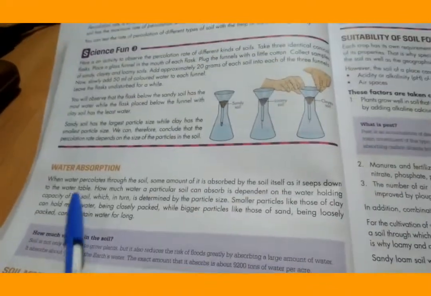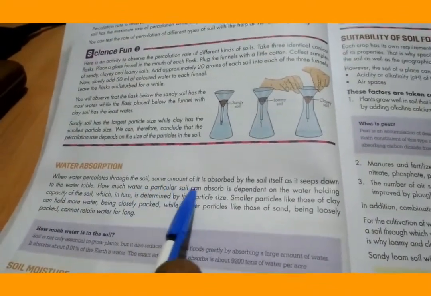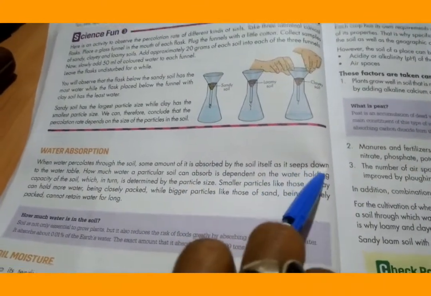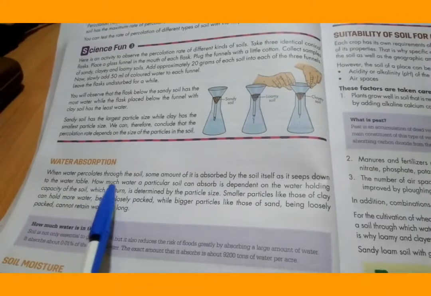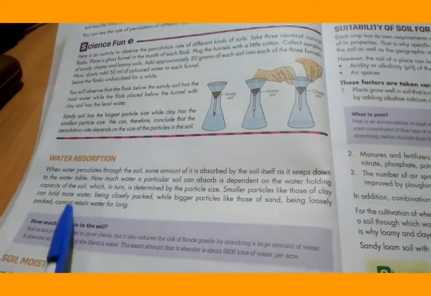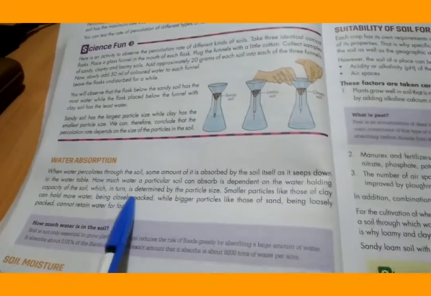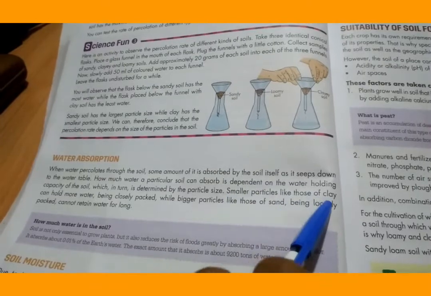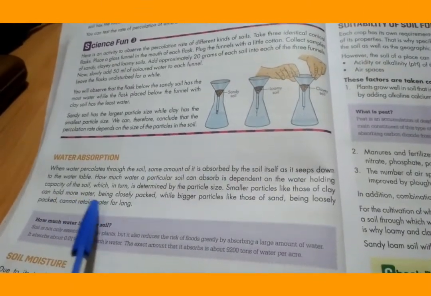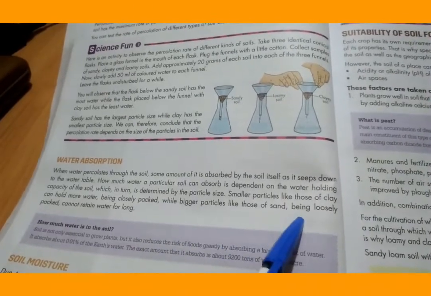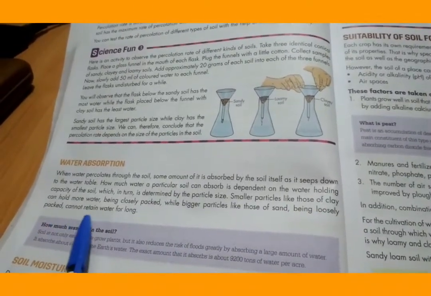When water percolates through the soil, some amount of it is absorbed by the soil itself as it seeps down to the water table. How much water a particular soil can absorb is dependent on the water holding capacity of the soil, which in turn is determined by the particle size. Smaller particles like those of clay can hold more water, being closely packed, while bigger particles like those of sand, being loosely packed, cannot retain water for a long time.